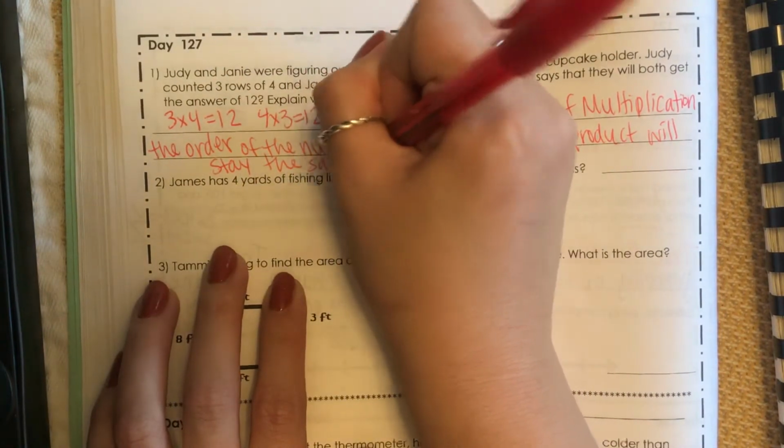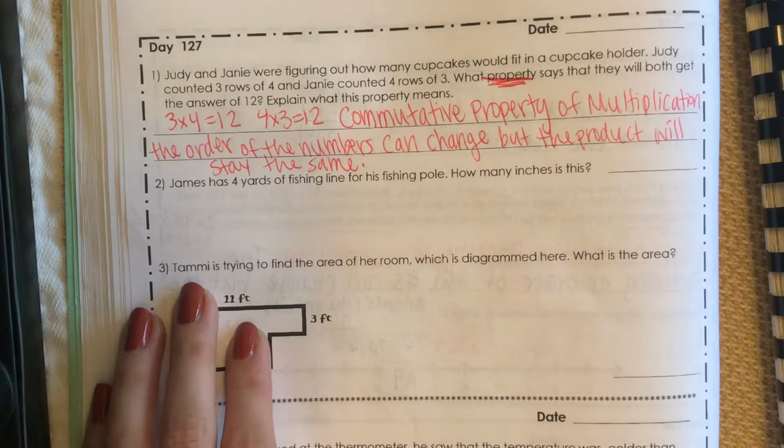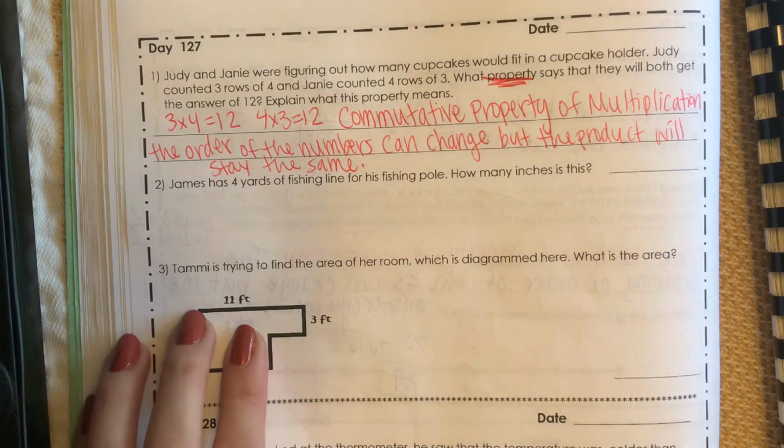And remember, in class, we always say product, and then you guys all yell multiply. So you can imagine me doing that now.